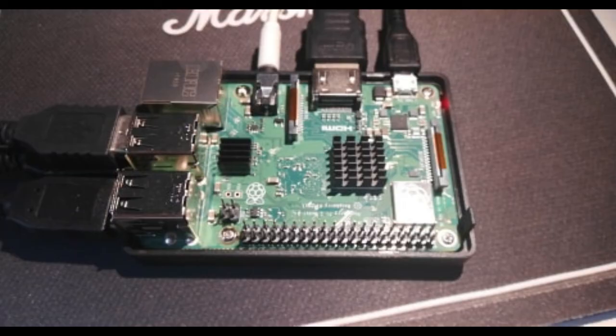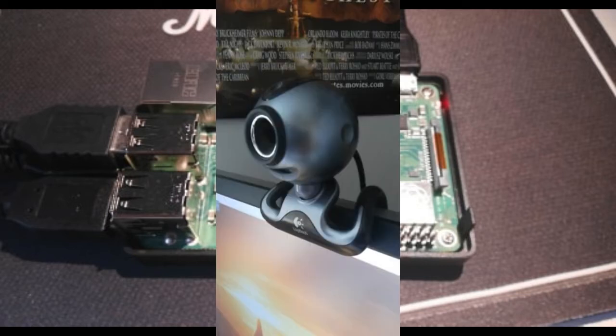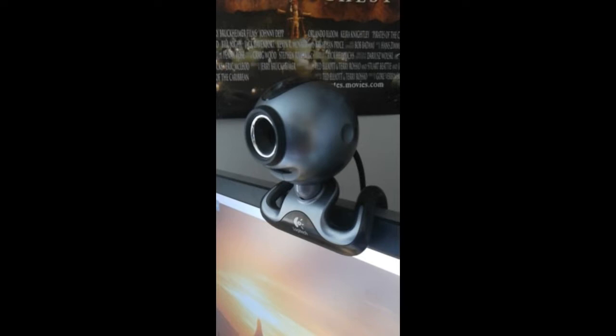Okay, so I'll be showing you how to set up a USB webcam that streams to the internet, plays an alert when it sees somebody move, and emails you to let you know you've got an intruder in your house. For this I'll be using a Raspberry Pi 3B Plus and a really old USB webcam.